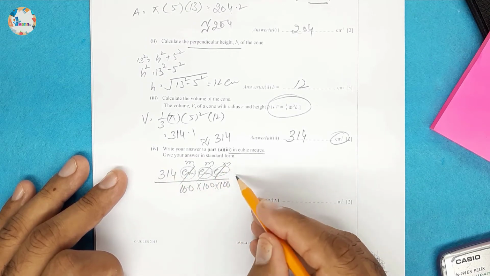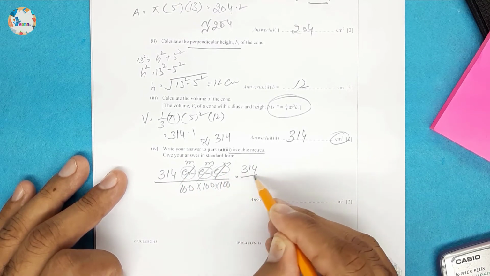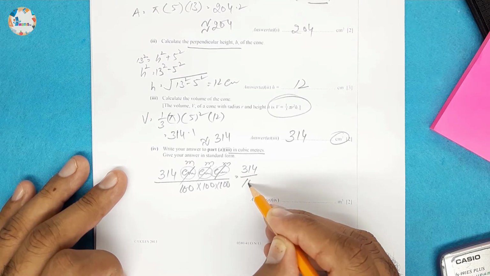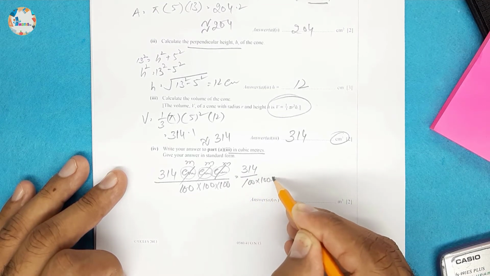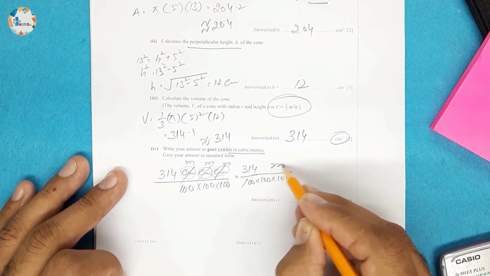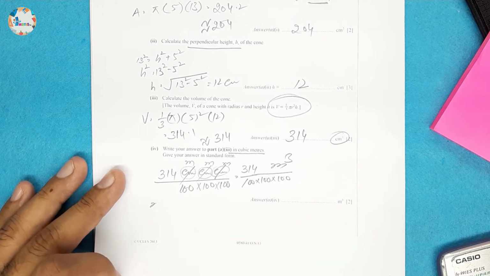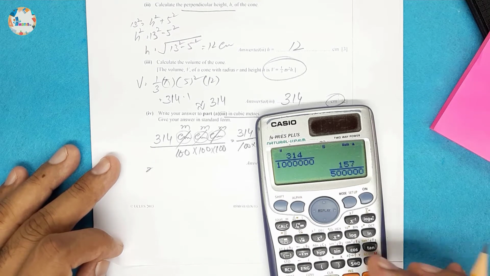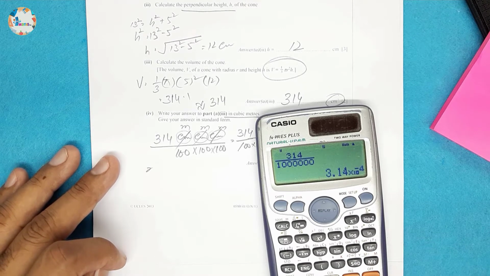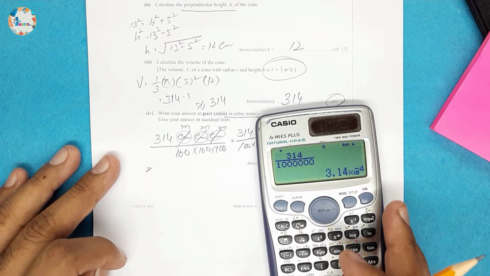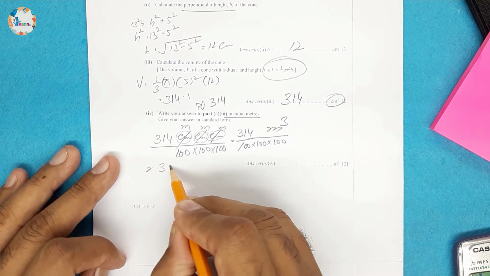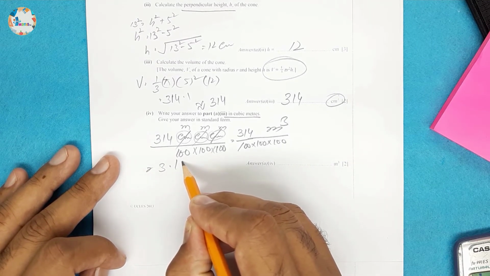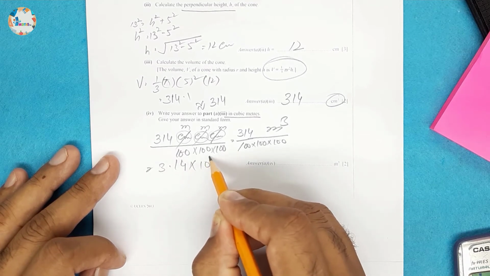Now this is cubic, so it will be 314 divided by 100 into 100 into 100, and this will be meter cube, and we can solve it. 314 divided by 1, 2, 3, 4, 5, 6 zeros, so this will be equal to 3.14 into 10 raised to the power minus 4.